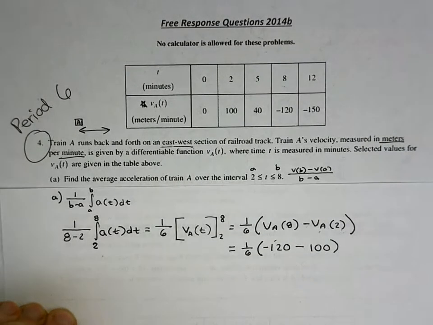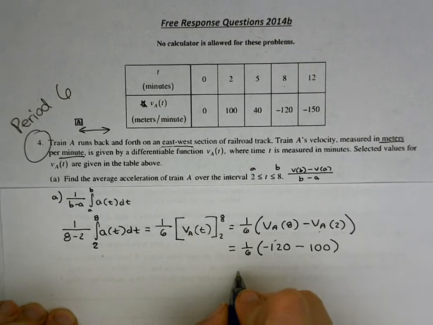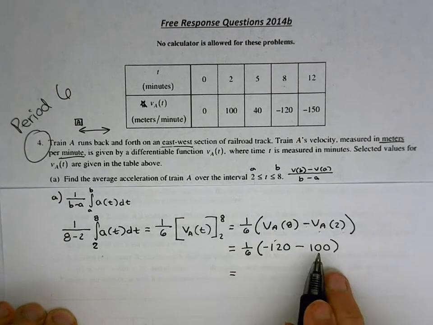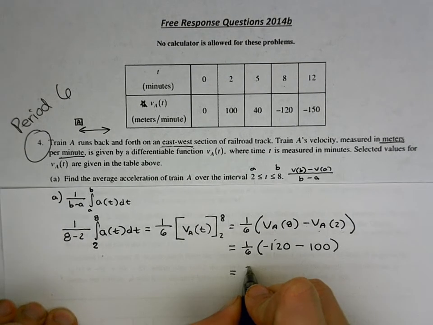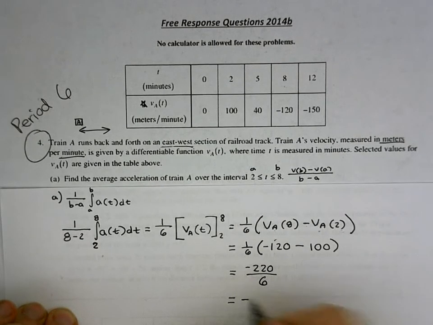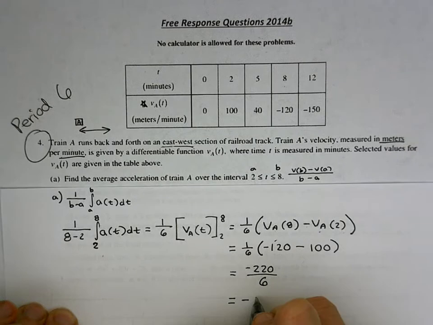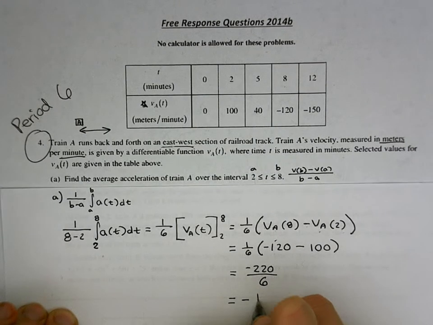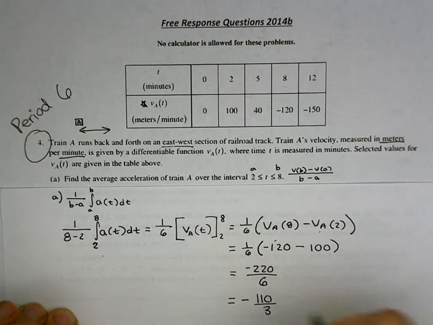You could leave it there, or you could take it all the way. Negative 120 minus 100 is negative 220 times that 1/6, which is negative 110.